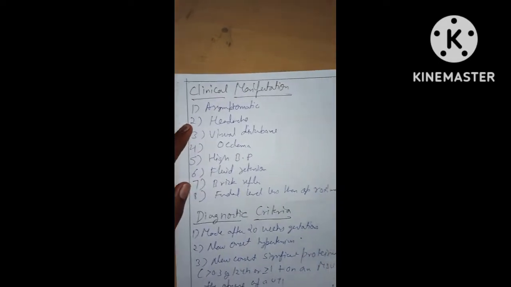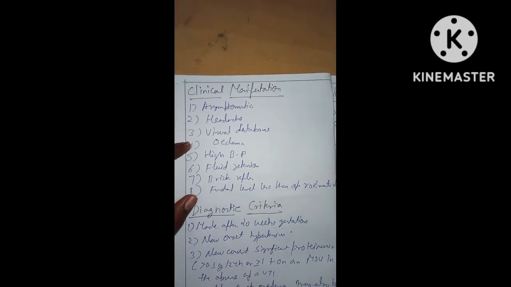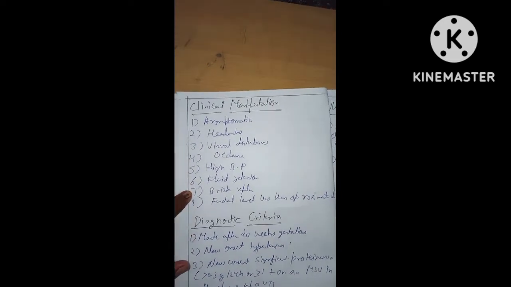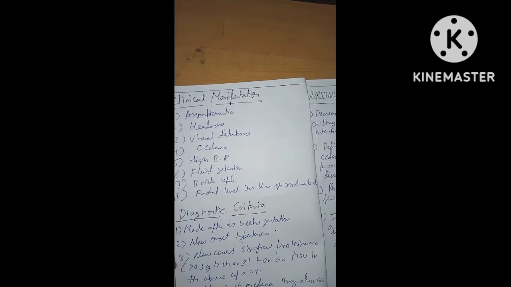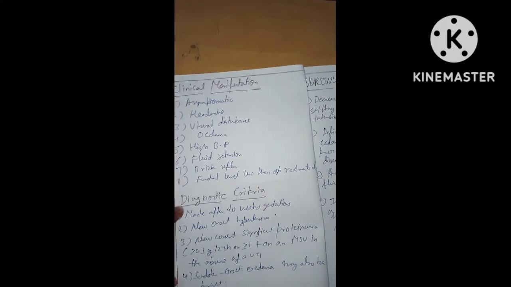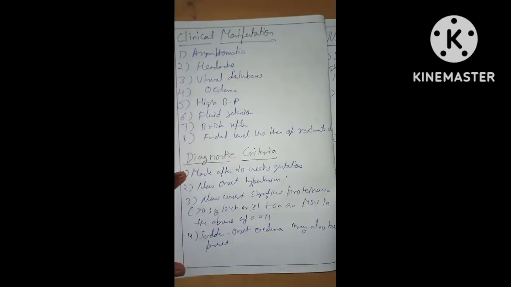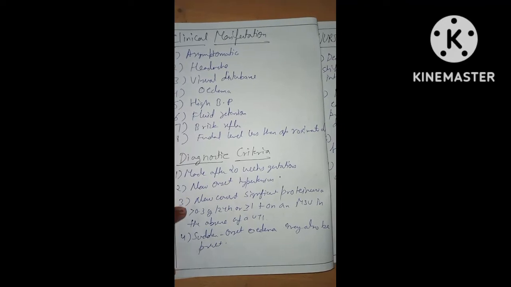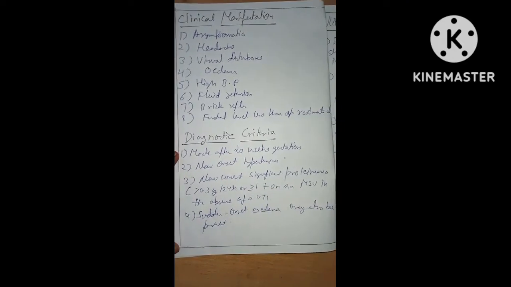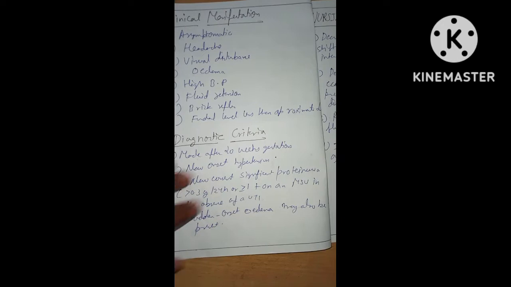Clinical features: asymptomatic, headache, visual disturbance, edema, high BP, fluid retention, brisk reflexes, and fluid level less than approximate. Diagnostic criteria: made after 20 weeks of gestation, new onset hypertension, new onset significant proteinuria. Sudden edema may also be present.